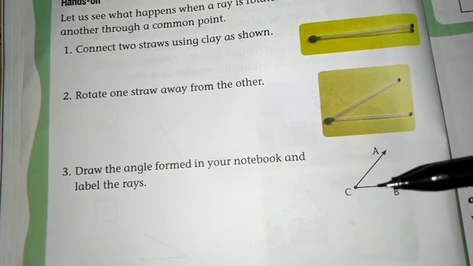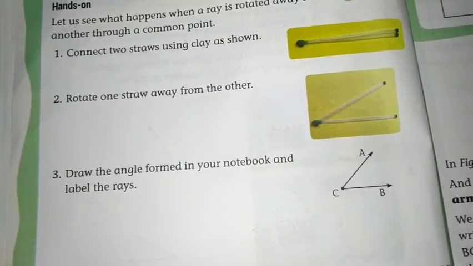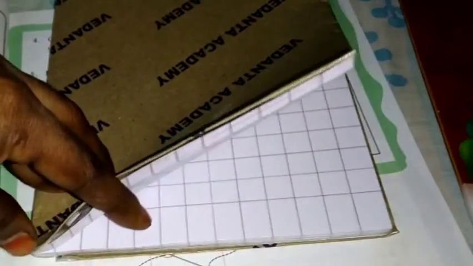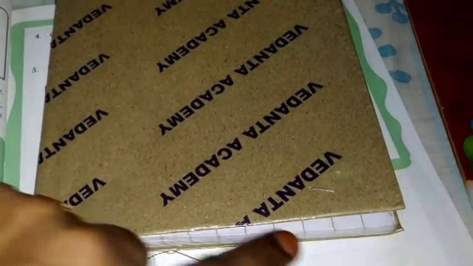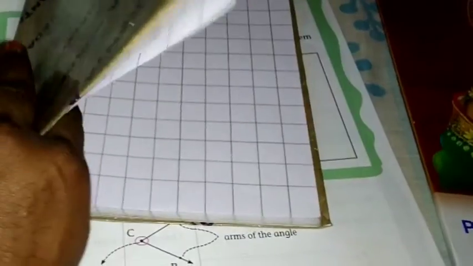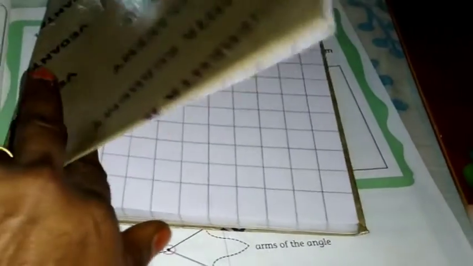Let me explain how to open the notebook, find the angle from the notebook, and how to find the ray. Listen here, I opened a notebook which should have a common point. Look at here, this is the common point. Two rays are connected with the common point. See here, while opening a notebook it has a common point and it has two rays which start from the common point. One is at the top and another one is at the bottom.